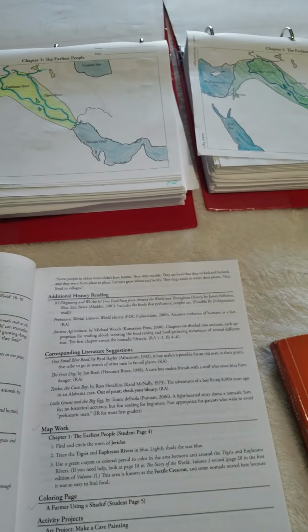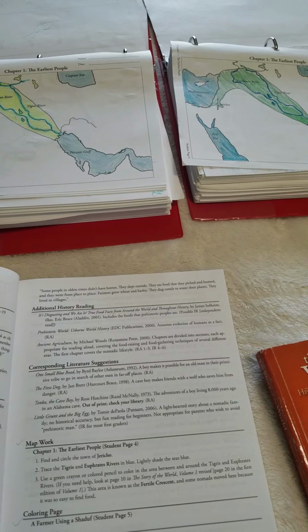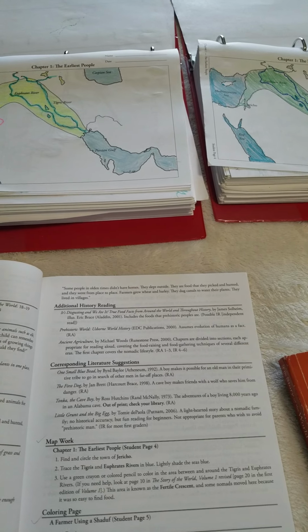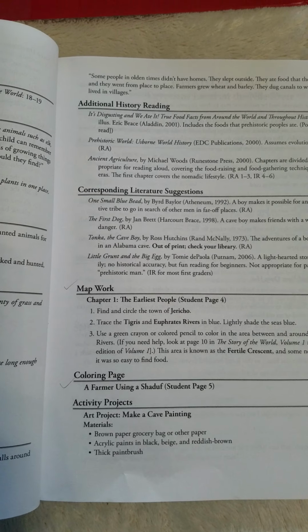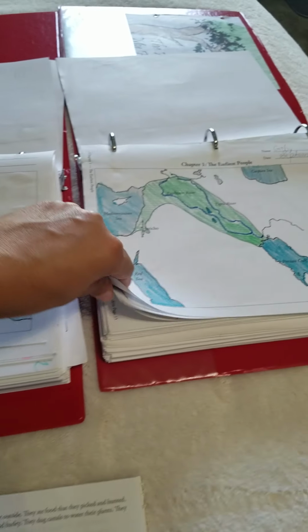This area is known as the Fertile Crescent, and some nomads moved here because it was so easy to find food. And then coloring page, a farmer using a shaduf on page 5, and then they color that.